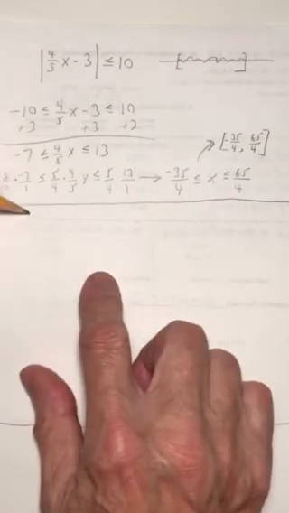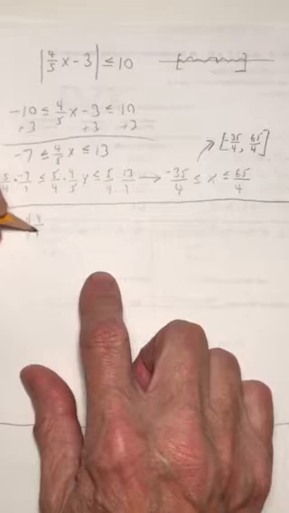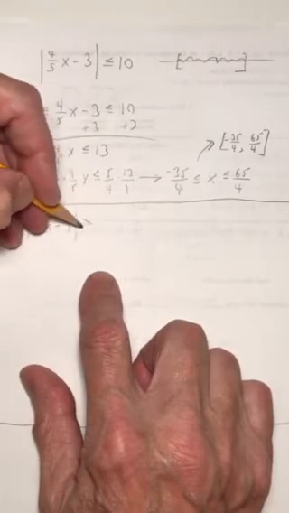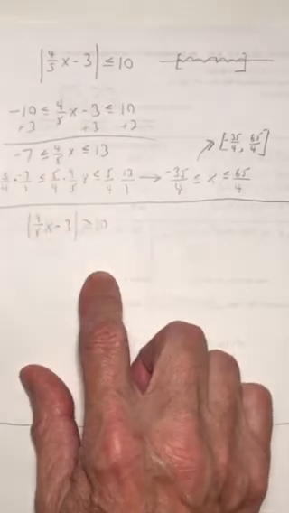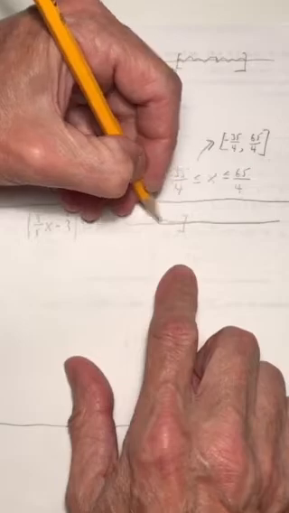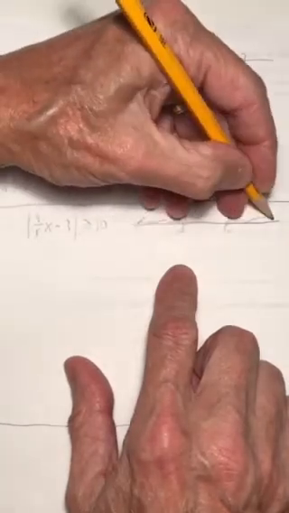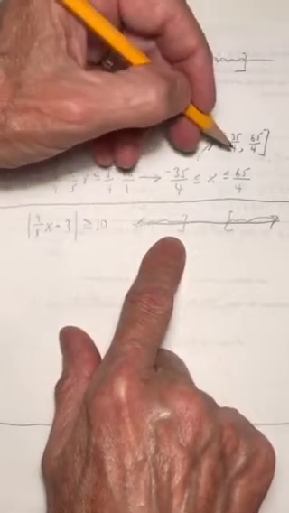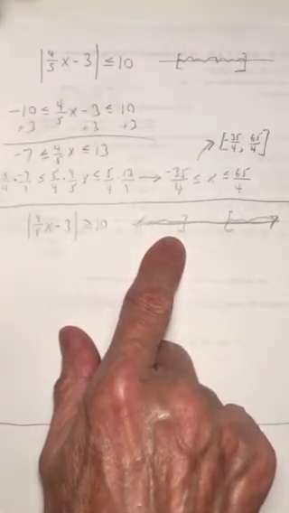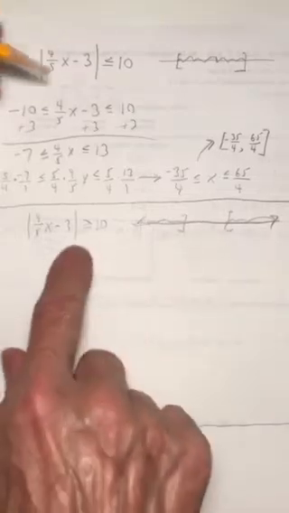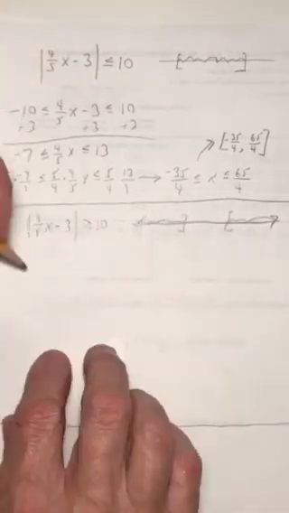Okay. Next, I'm going to do the same absolute value, but with the symbol pointing in the other direction. So the difference here is the solution will look like this. It'll go from negative infinity up to a number, and it's going to be negative 35/4, and then from 65/4 to infinity. But algebraically, here's what we do.